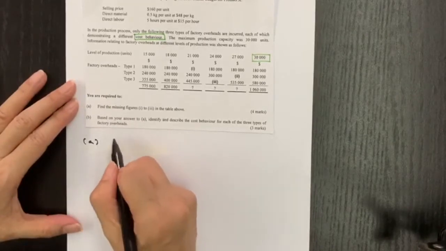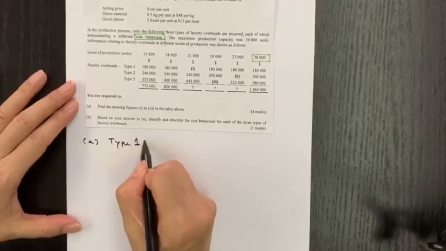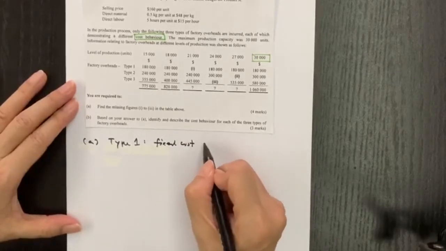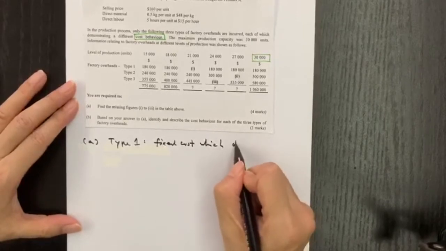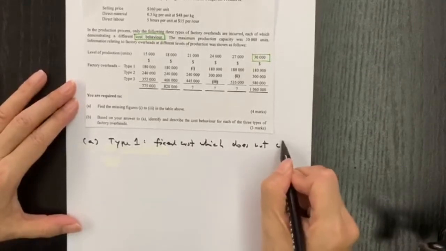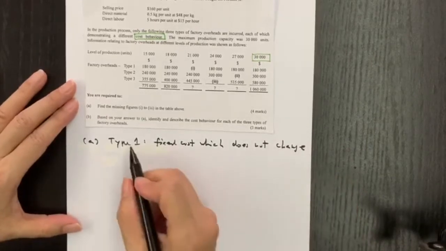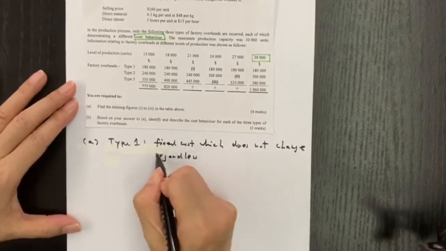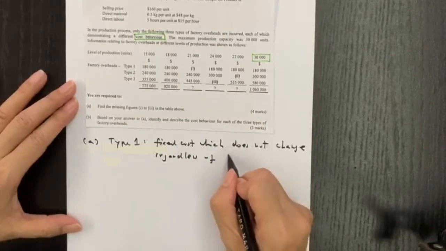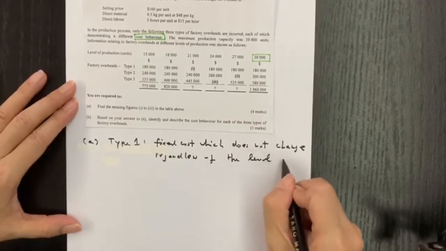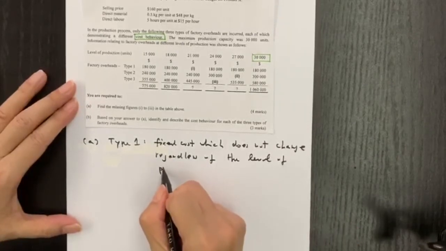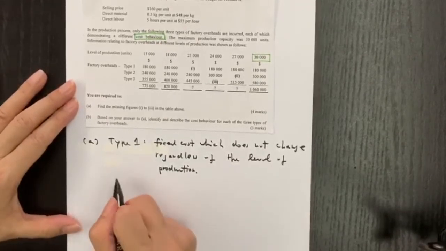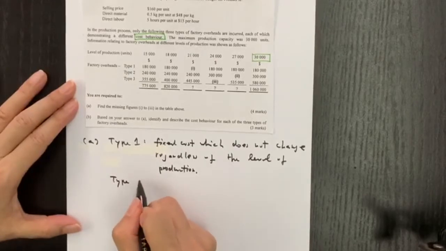So we can say that type 1 must be fixed costs, which does not change regardless of the level of production. Okay, now next, how about type 2?